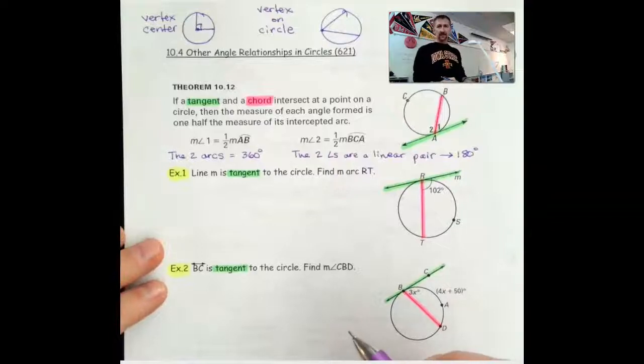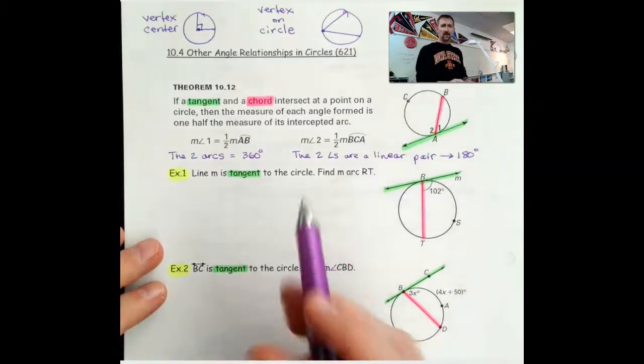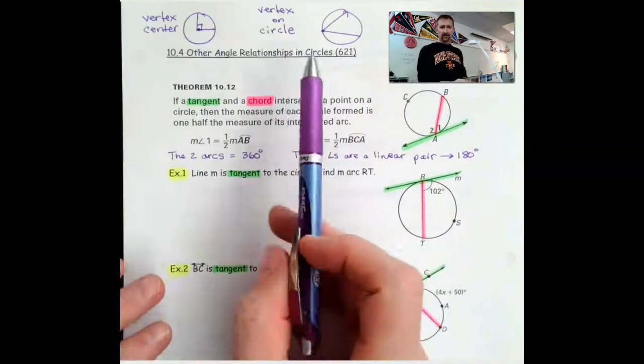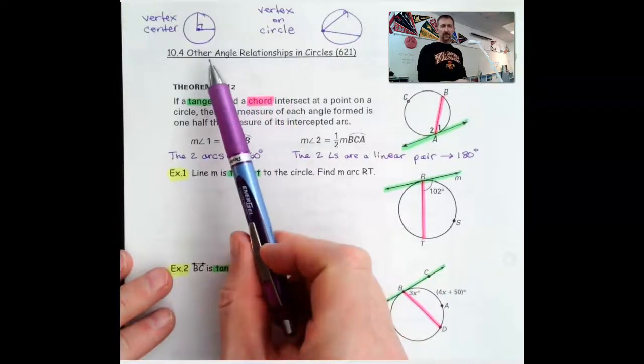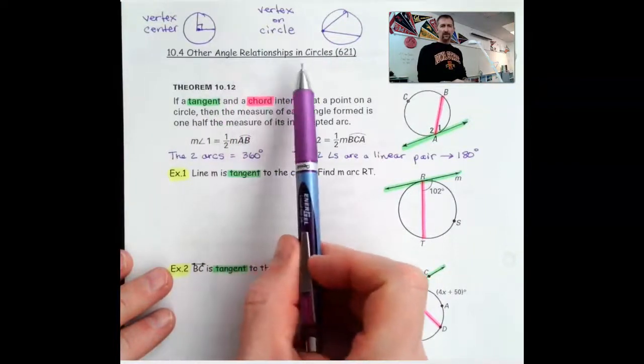Alright, this is my second attempt on these notes, so let's see how it goes. First time they wouldn't upload. So here we go, 10.4, other angle relationships in circles.